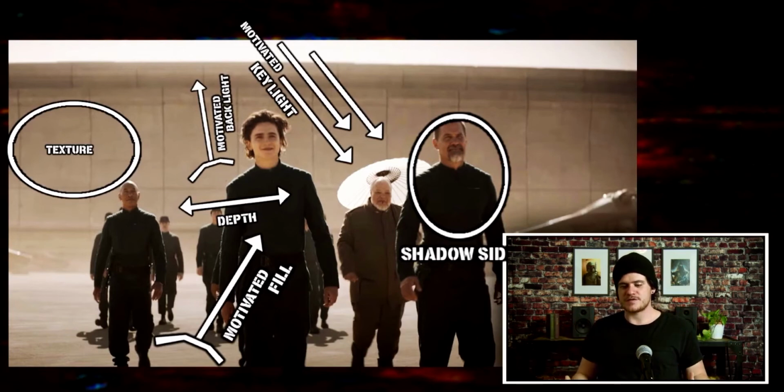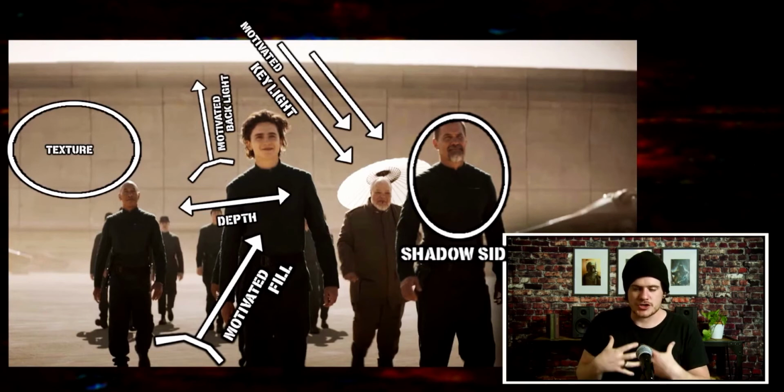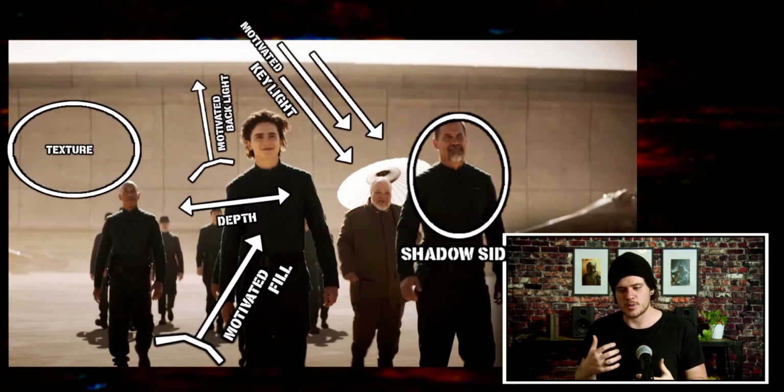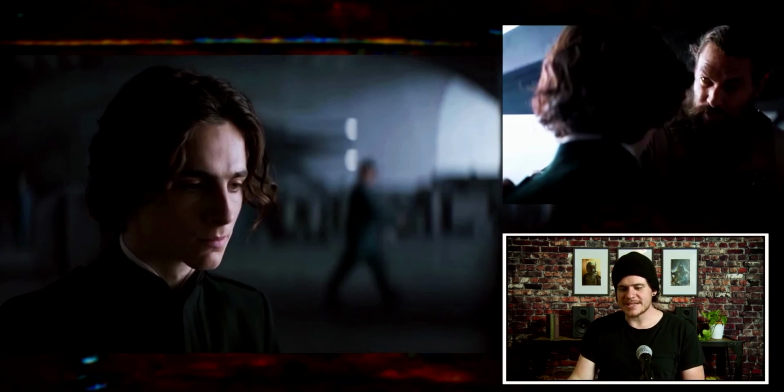You also have a nice fill that rises up on their face to fill them in from the sand reflecting onto them. And then the depth is, once again, they are darker than the background, as opposed to them being brighter than the background, which also adds depth. They're darker, and there's a different color there. Let's look at the last one here.